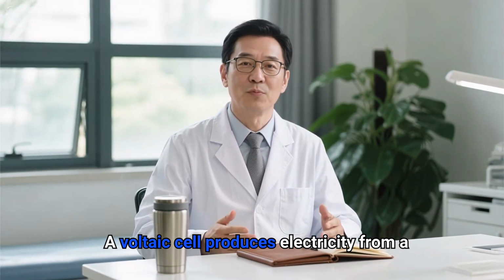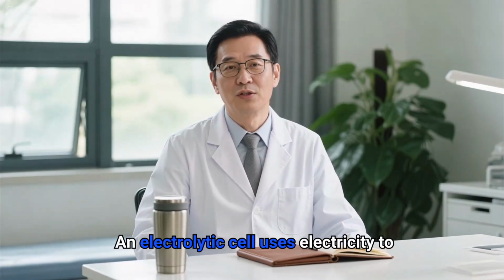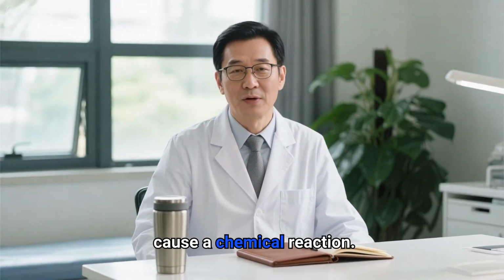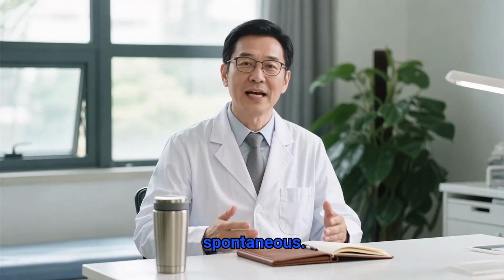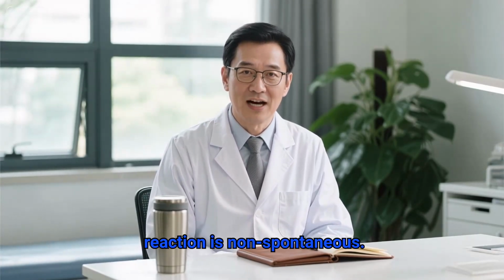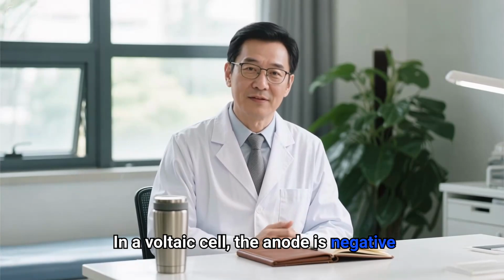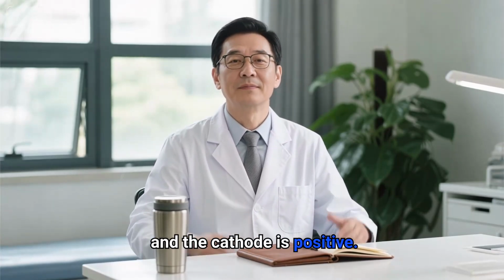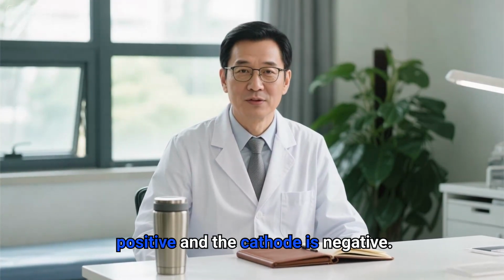A voltaic cell produces electricity from a chemical reaction. An electrolytic cell uses electricity to cause a chemical reaction. In a voltaic cell, the chemical reaction is spontaneous. In an electrolytic cell, the chemical reaction is non-spontaneous. In a voltaic cell, the anode is negative and the cathode is positive. In an electrolytic cell, the anode is positive and the cathode is negative.